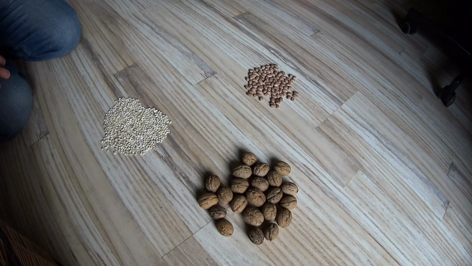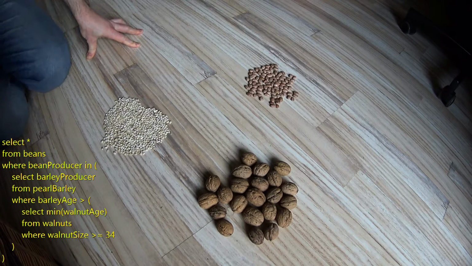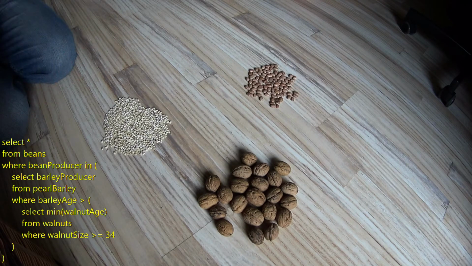So in this scenario, I start first. As you can see, my select statement consists of querying data from three tables. In the execution plan, most probably you can see that the first step will be executing the most nested subquery, which is on walnuts.